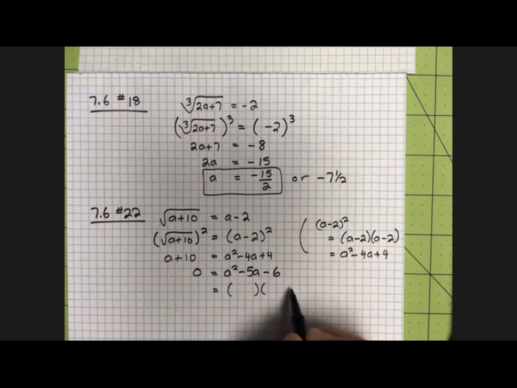And this one factors, thankfully. Sometimes you jump on 3 and 2, but it's not going to work here. Two numbers that multiply to 6 and differ by 5. That would be 6 and 1. And I want more negatives, so I'll do negative 6 plus 1.